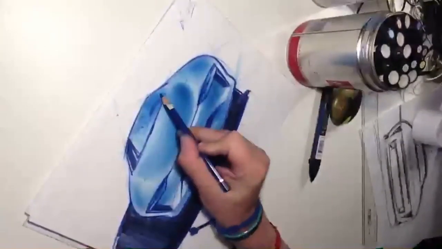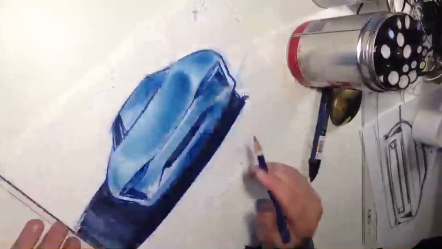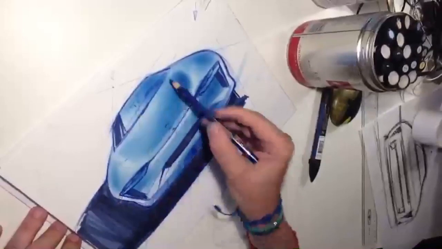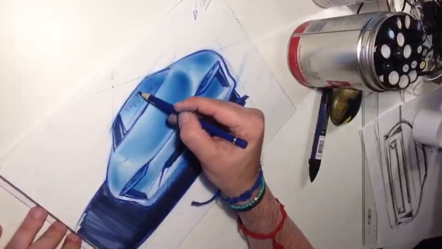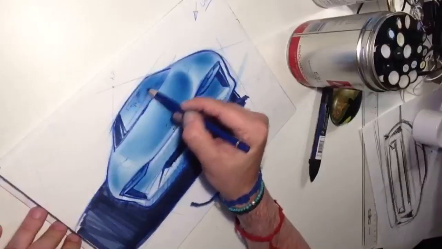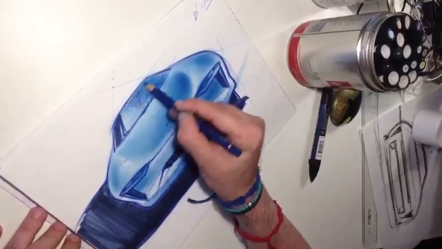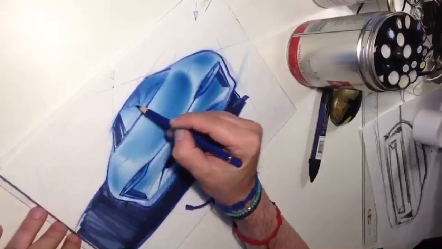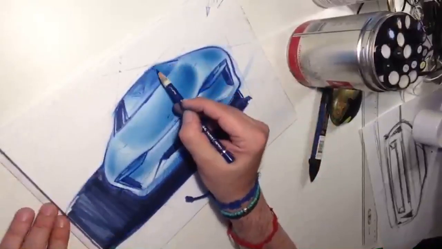okay, in this area of the glass, we have the area where we can see a little bit more transparency. So what do I do there? I just give a feeling of what's behind, and just in this area, okay? Not too much. So do you see?